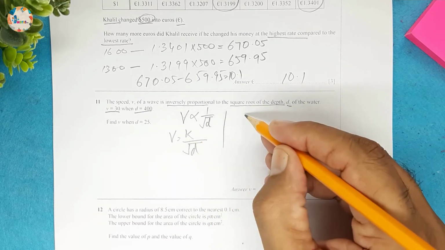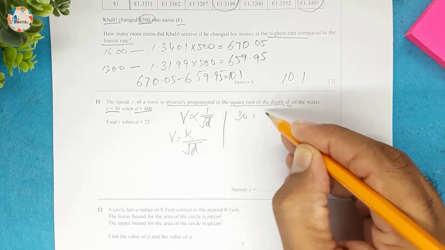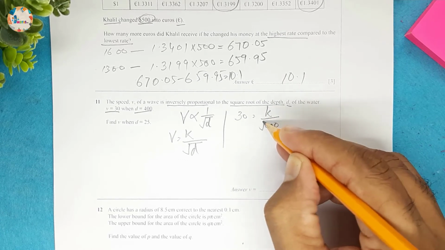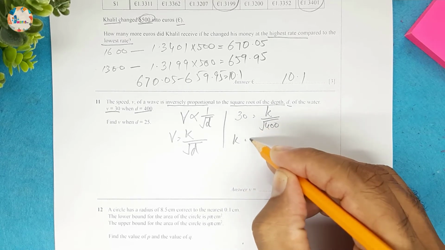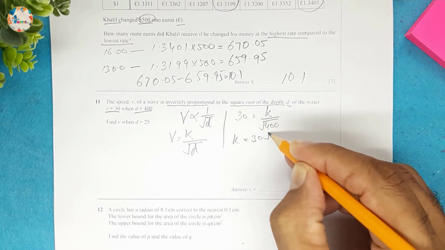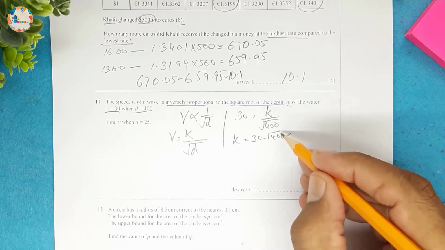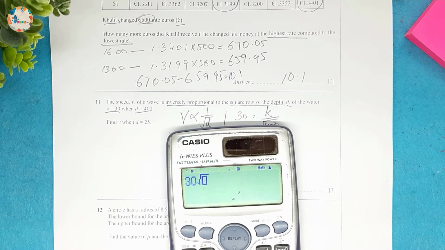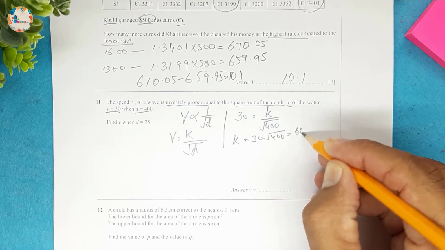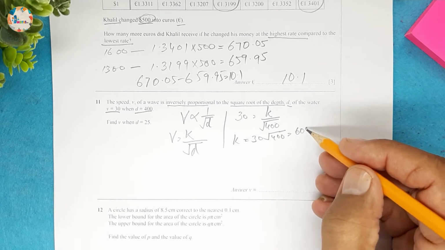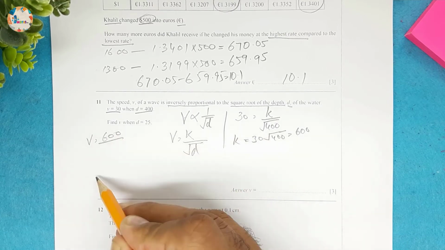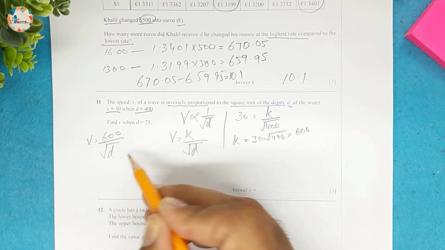So 30 = k/√400, and k will be equal to 30 times √400, which is 30 × 20 = 600. Now the k value is 600, we will replace it here. So v = 600/√d.